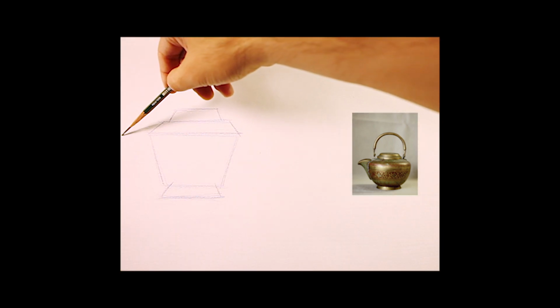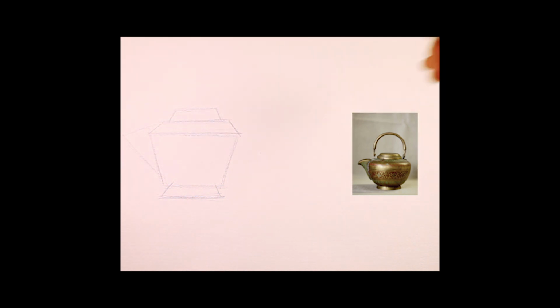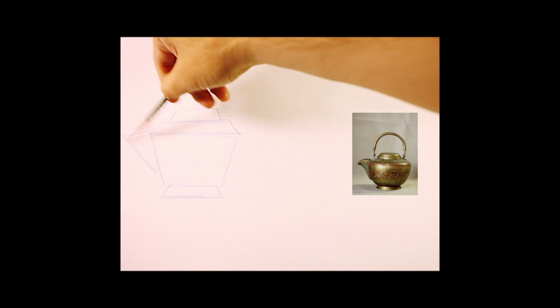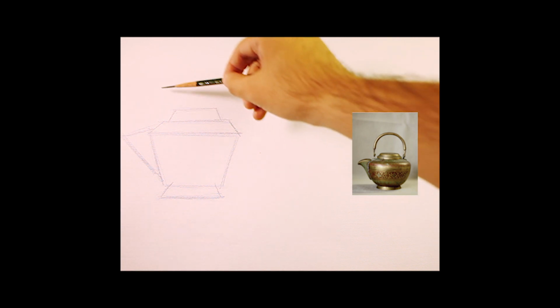The spout area, I'm going to use a triangle instead of complex shapes. That's it. As simple as that. Triangle. Now for the handle, what do we see on the handle? The handle actually is an oval shape.